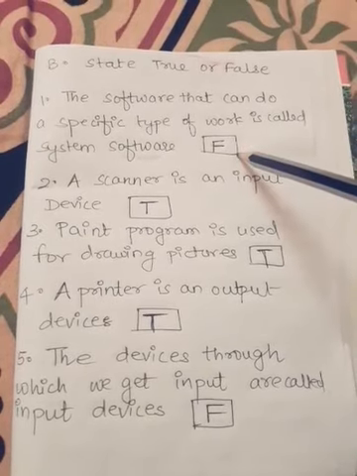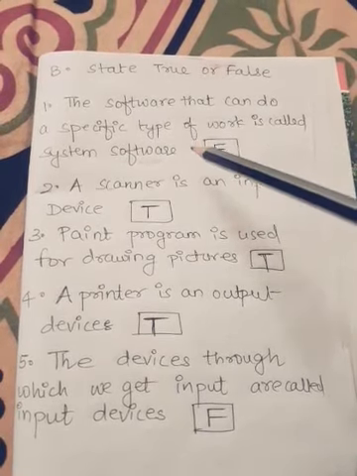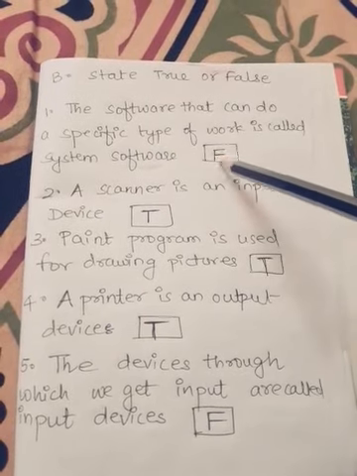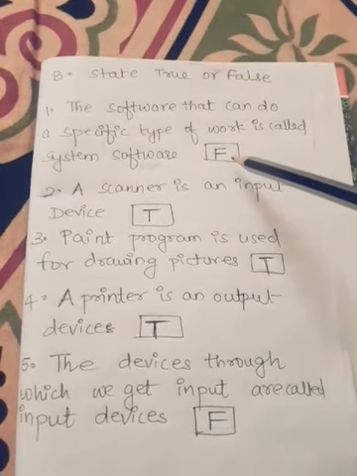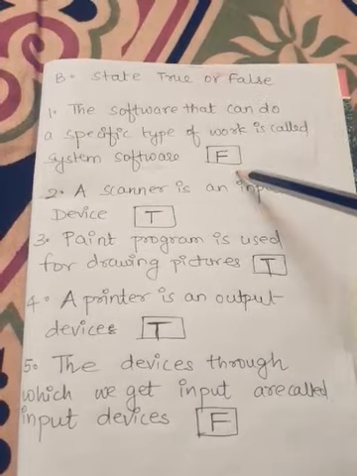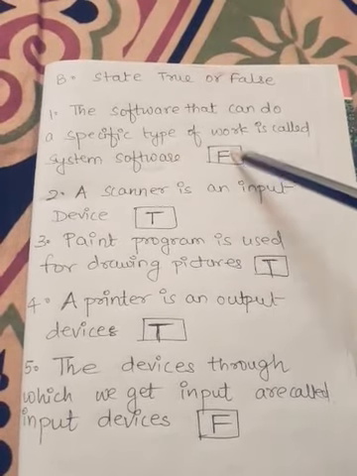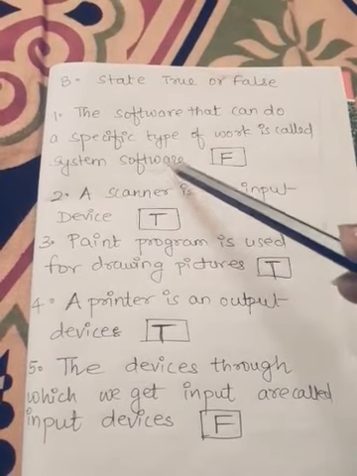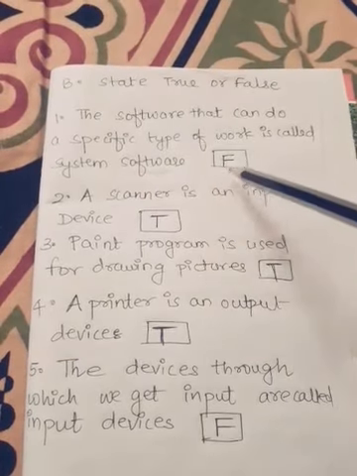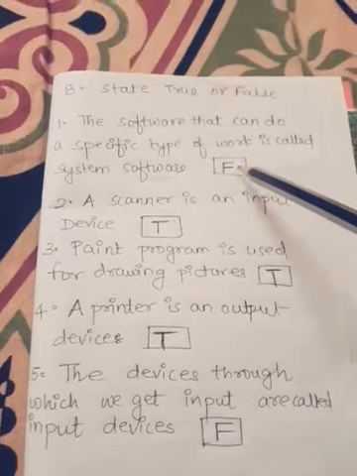For painting purposes we use MS Paint. For entertainment we use games. So, for a specific type of work, the software we use is not system software but application software. So here it is false.